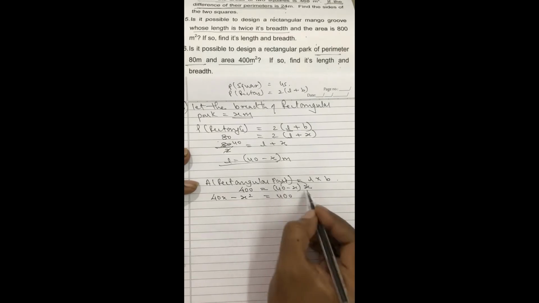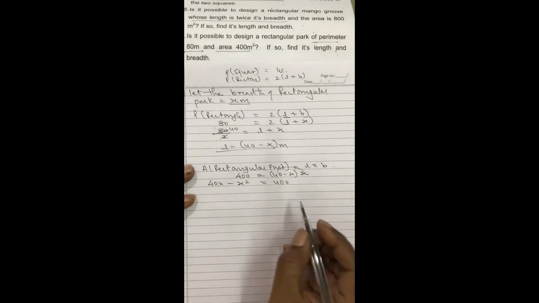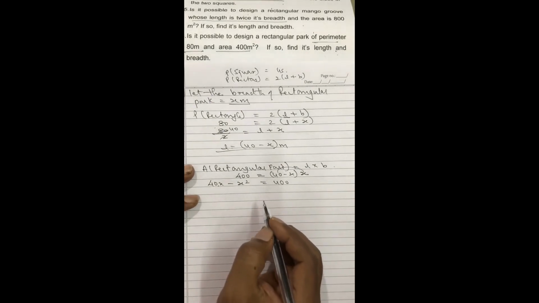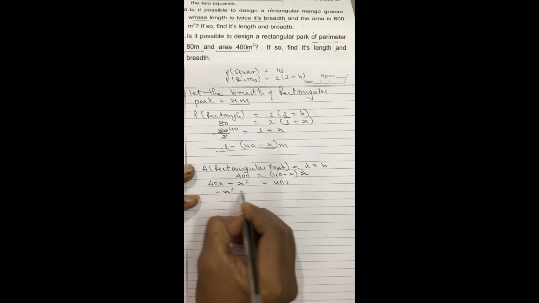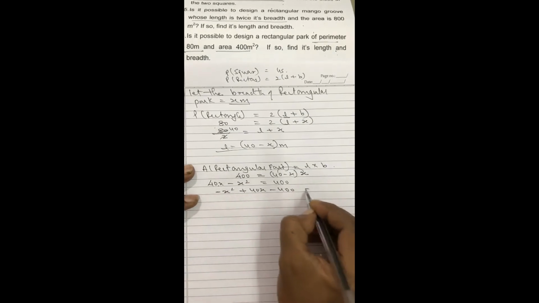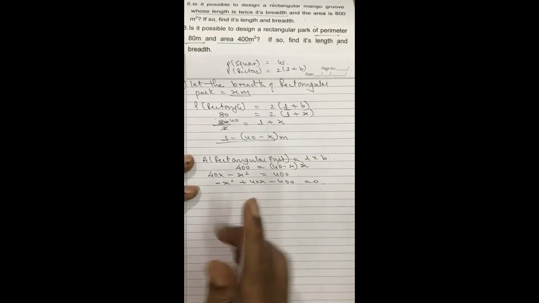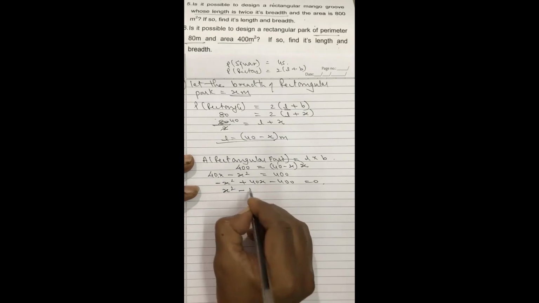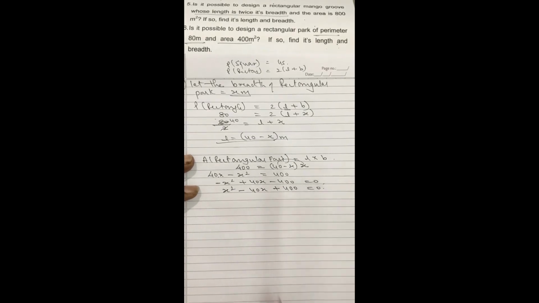Are you getting? X into 40, 40x minus x square is equal to 400. But still I have to shift it over here. So I have got minus x square plus 40x minus 400 is equal to 0. But then I don't want x square to be negative. I'll shift and switch everybody's sign. X square minus 40x plus 400 is equal to 0.